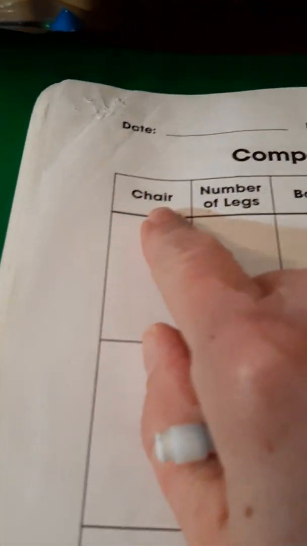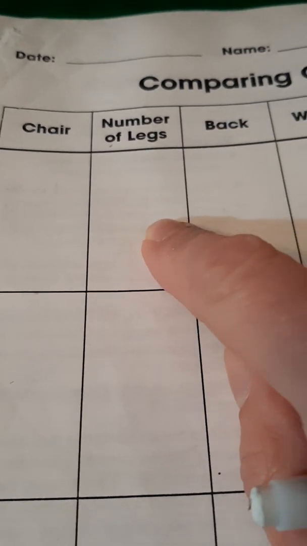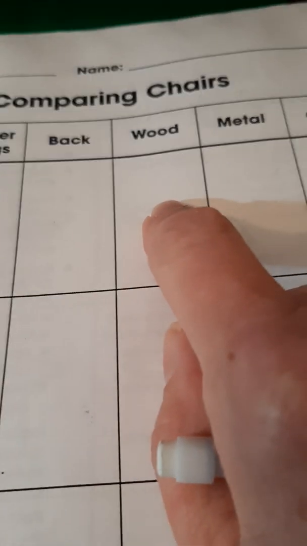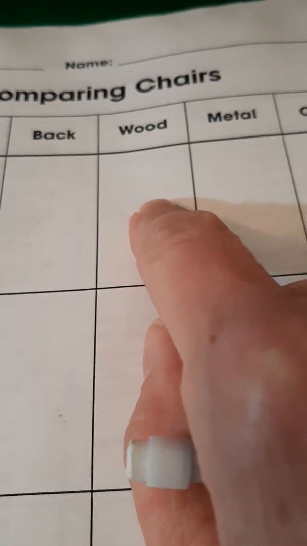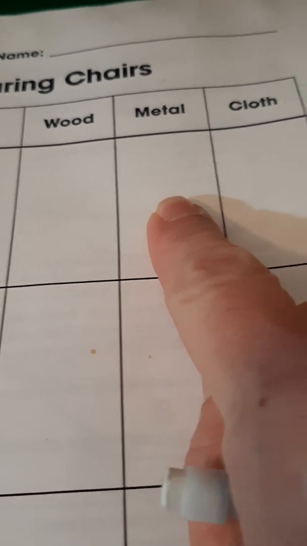So this is the paper where, once you've found the chairs that you want to take a look at, you're going to record what you found, okay? And the information that you need to know is, first of all, what kind of a chair is it? So you would write that in this space. Then you would record the number of legs that it has. That goes in this space. Then you would record whether or not it has a back on it. Then you would record whether or not it has any wood. So what materials is your chair made out of? Does it have any metal? And then the last box is cloth. Okay, so I'm going to show you how to fill that out.